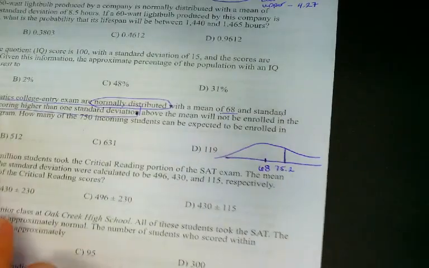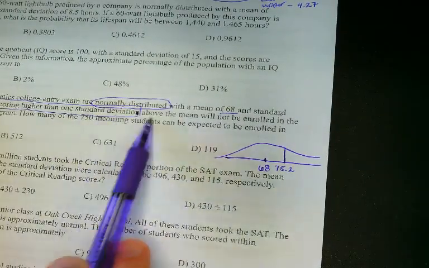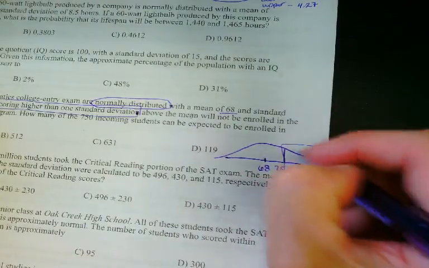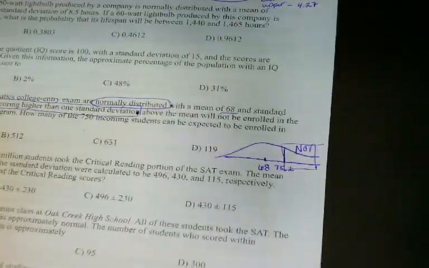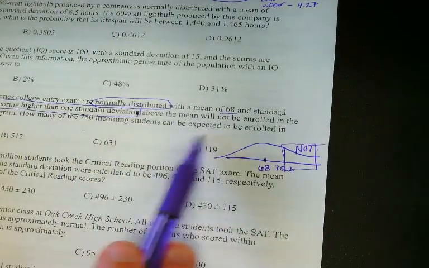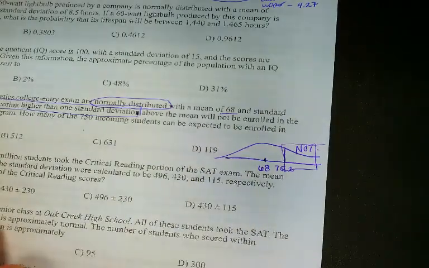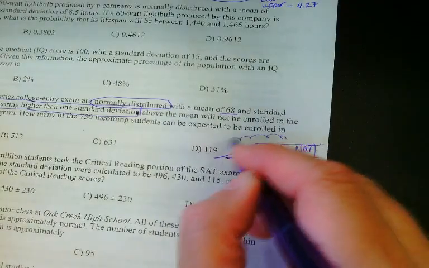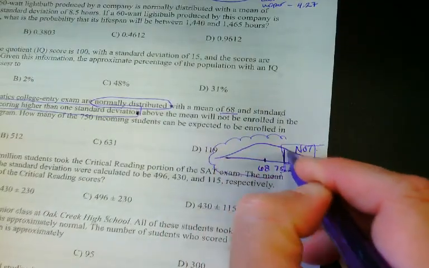Okay, so let me read this again. Students scoring higher than 1 standard deviation will not be enrolled in the math tutoring program. So if you're over here, you are not enrolled. It says how many students can be expected to be enrolled. Who do I actually want to find? Everybody else. I don't care about the people not enrolled. I want to find all of these people that are getting enrolled in the tutoring program.